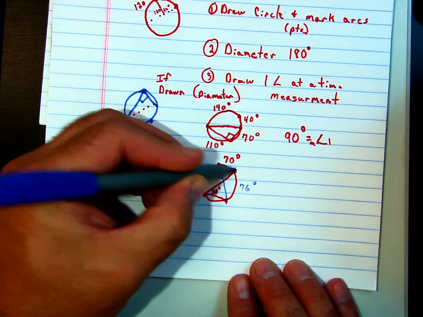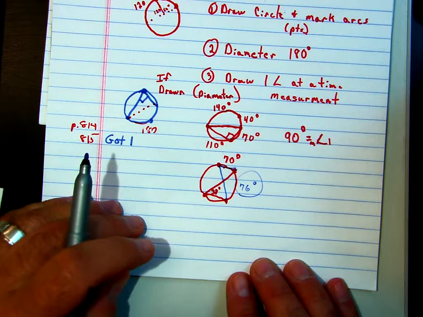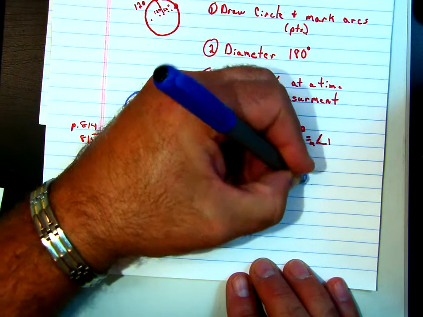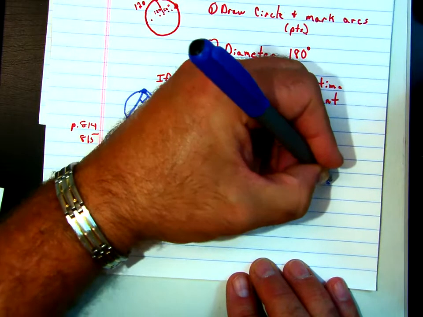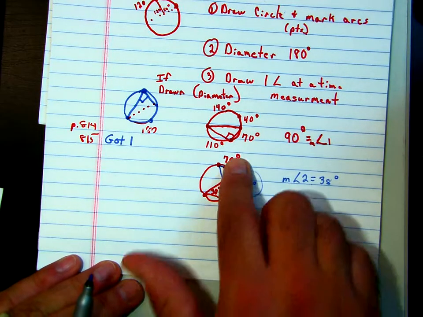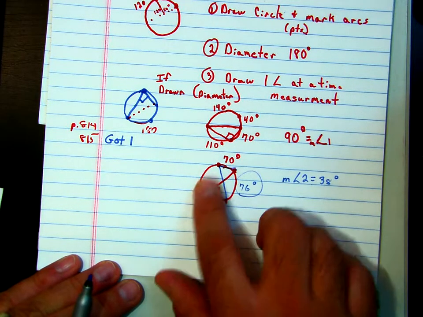And you'll see that angle 2 swallows 76, which means angle 2 has to be 38. Why? Well, they're eating the same arc. Both those angles eat the same arc. They're going to have the same angle measurement.